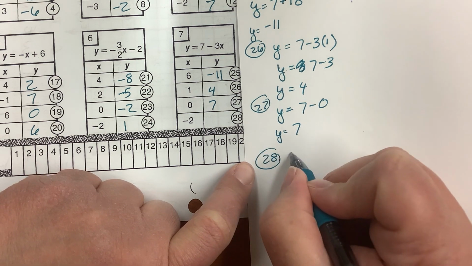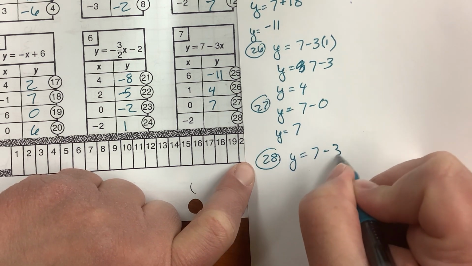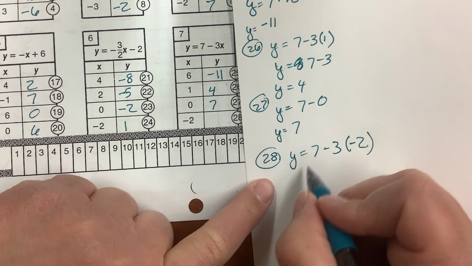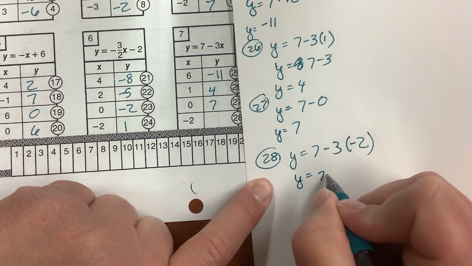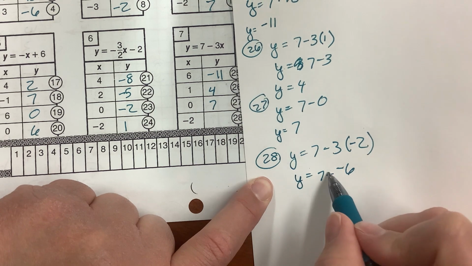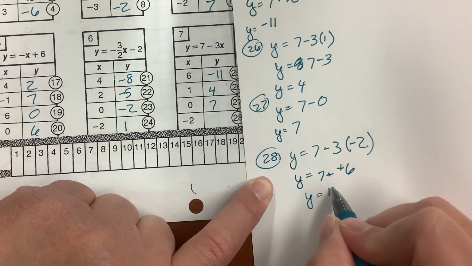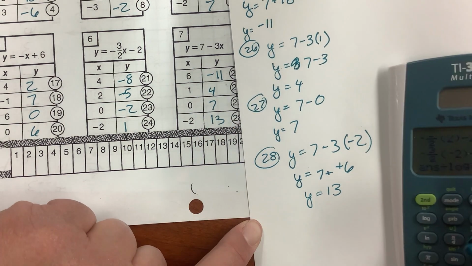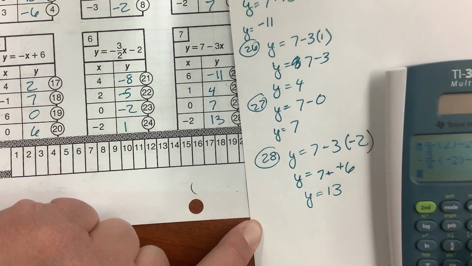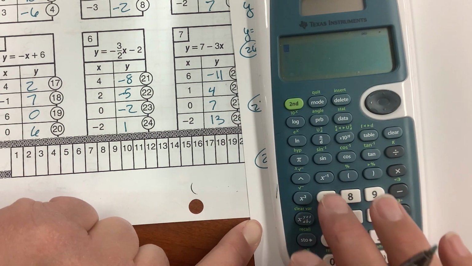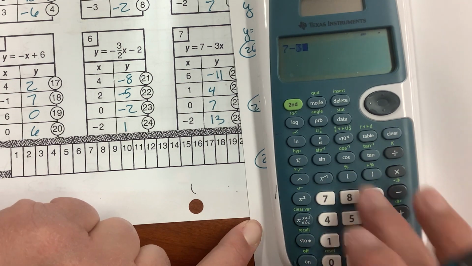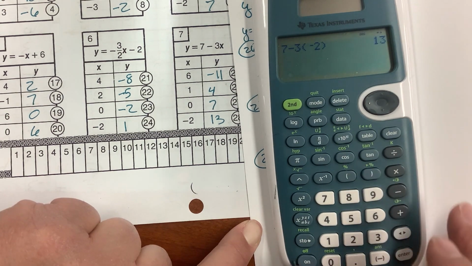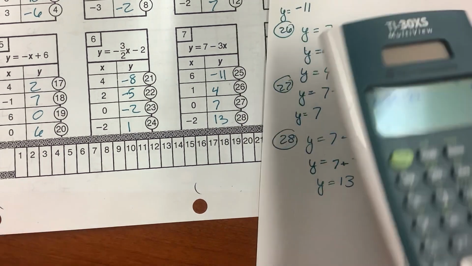28. Y equals 7 minus 3 times negative 2. 3 times negative 2 is negative 6. Y equals 7 minus negative 6. Keep, change, change. Y equals 13. That's another one I'm going to check on the calculator because I know you're doubting me right now. I can feel it in your vibes over the internet here. 7 minus 3 times negative 2 is, ta-da, positive 13.